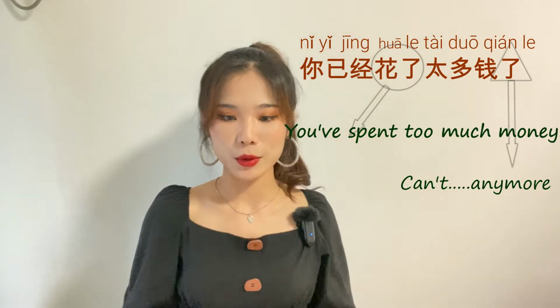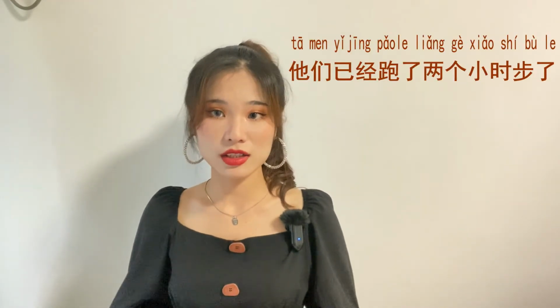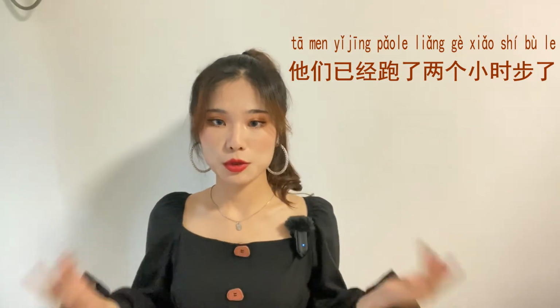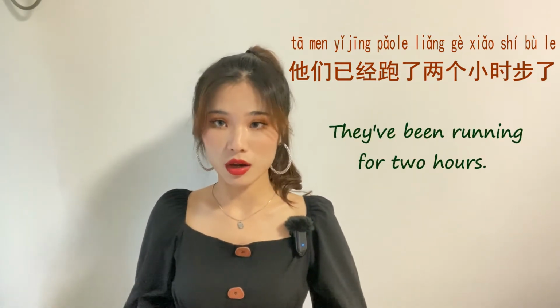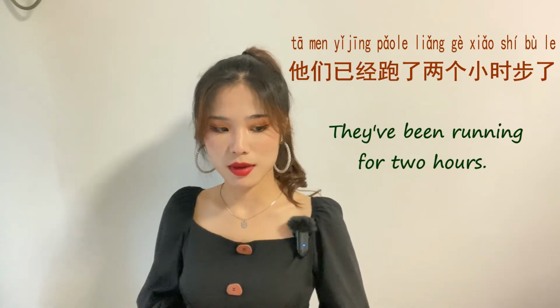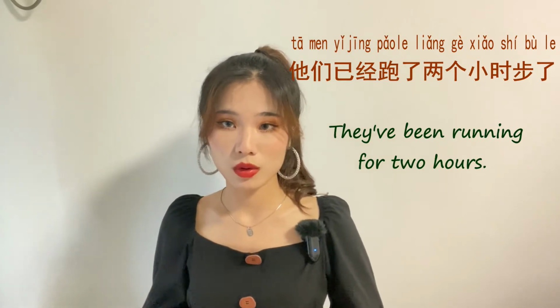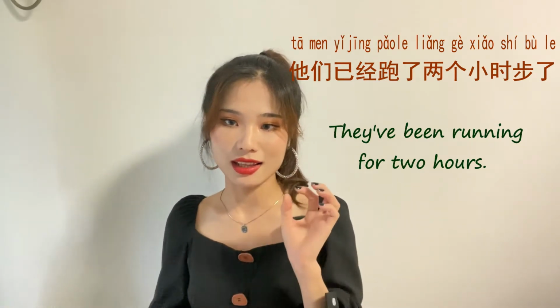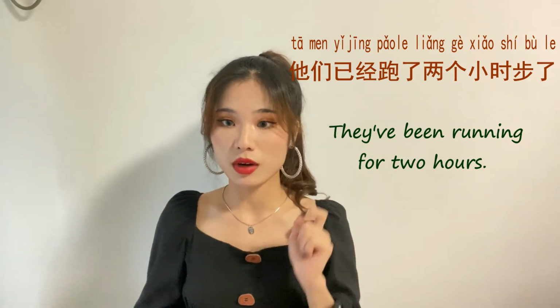Right, the next example. 他们已经跑了2个小时步了。Which means they have been running for 2 hours. And it means they can't run anymore. Right, so according to the English translation, as you can see, it indicates that they shouldn't keep running anymore.